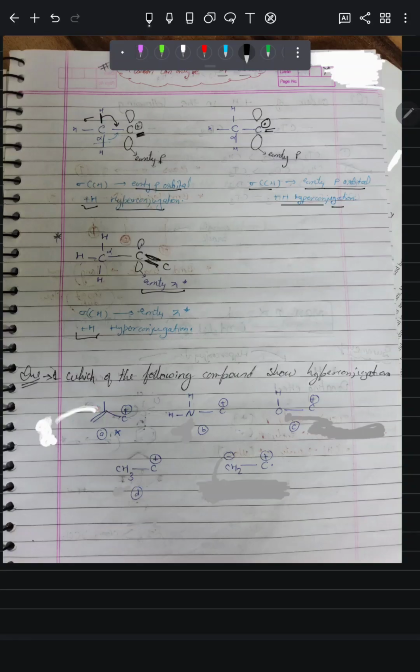So there are some examples. There is one question: which of the following compounds show hyperconjugation. To perform hyperconjugation, we first need to look at the first molecule. Here we have a double bond, and it is an sp2 carbon. So this is not the condition for hyperconjugation. The next is a carbocation, and in the alpha position there is nitrogen. Nitrogen is not carbon, and only carbon can perform hyperconjugation. So it is also not possible.